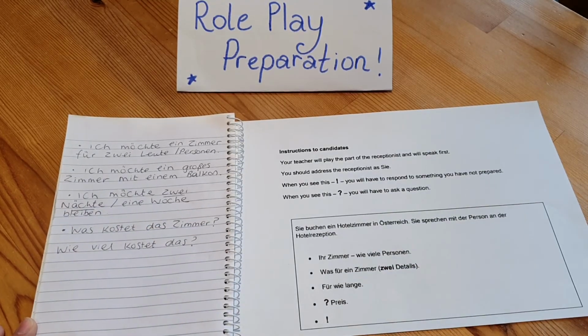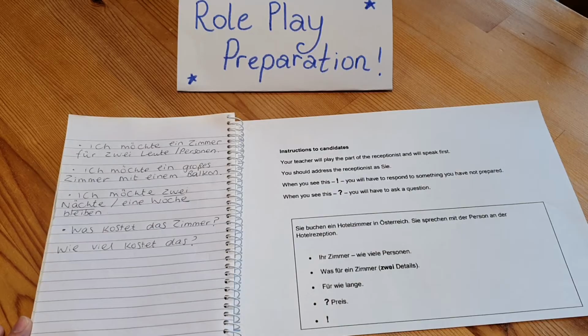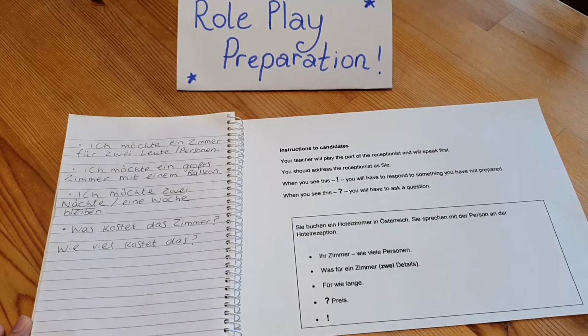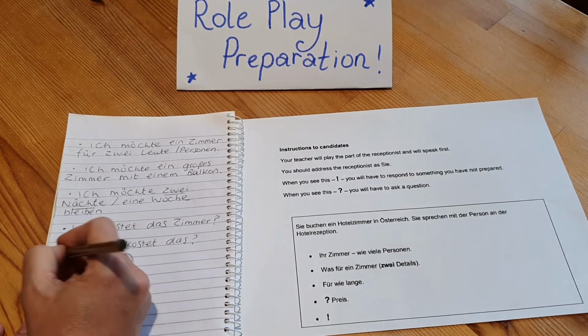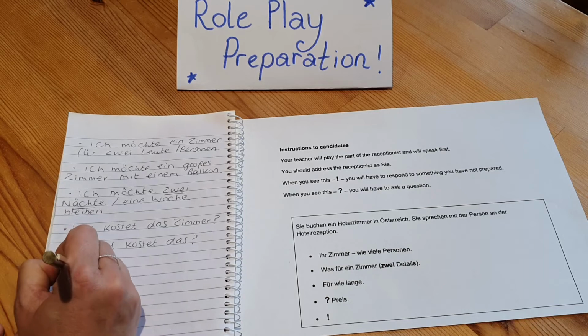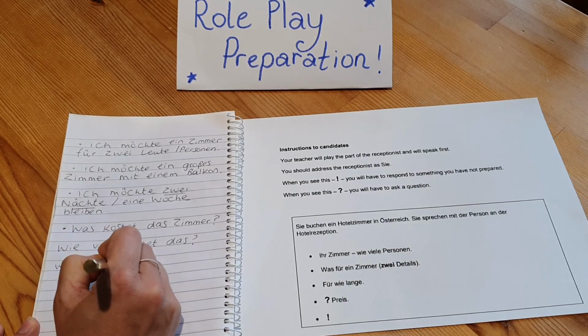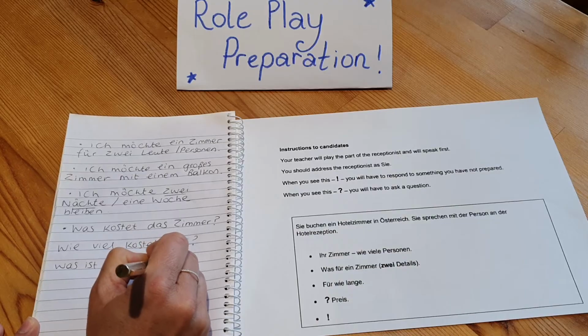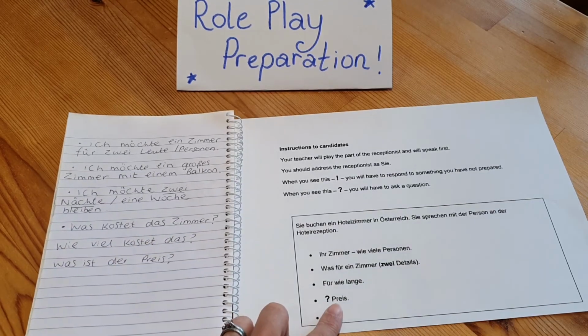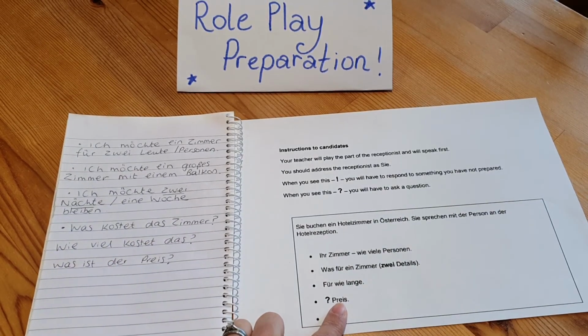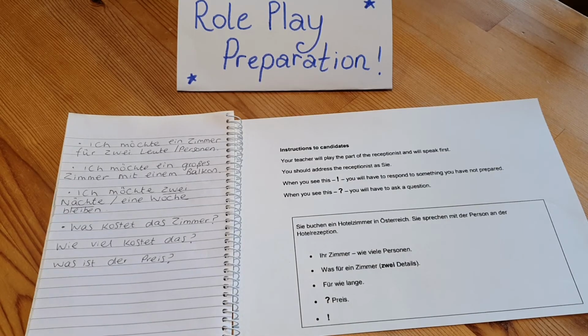Or if we were struggling with sort of recalling the vocabulary for the word kostet, you could say, was ist der Preis? So you are in that case using the vocabulary from the bullet point there. Was ist der Preis? What is the price?